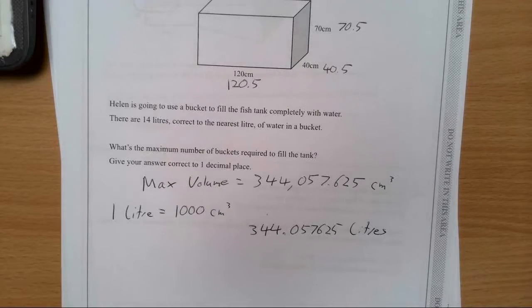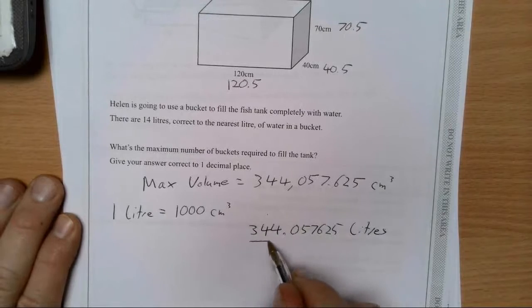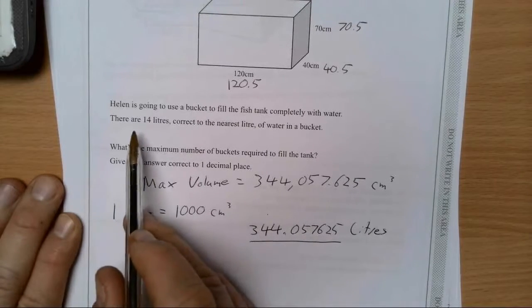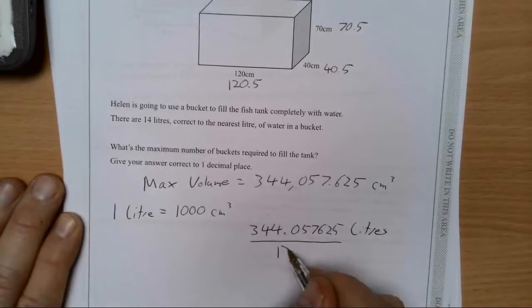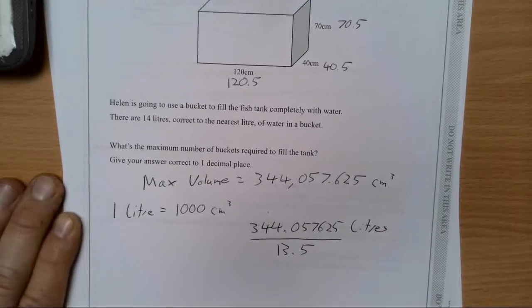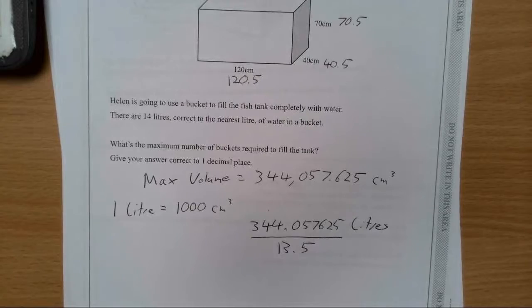So to the nearest litre, I want the smallest possible bucket, right? If I'm going to maximize the number of buckets it's going to take, let's take the smallest possible bucket. That will require more buckets to fill it. So I'm going to divide that by the smallest possible size of that bucket, which would be 13.5. And that would then give me my result.